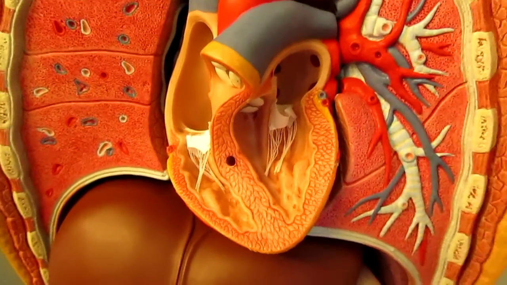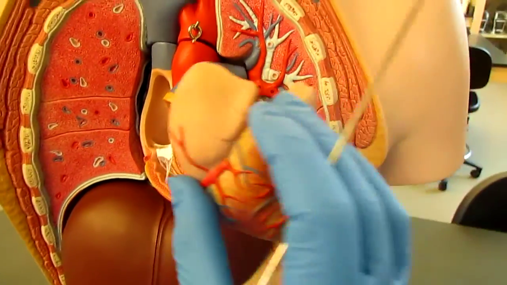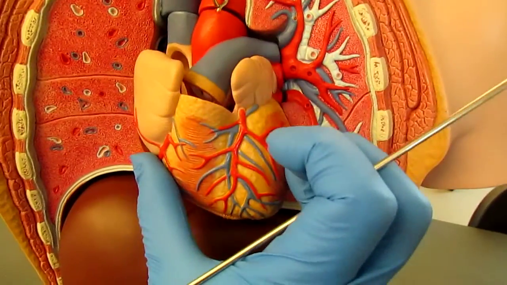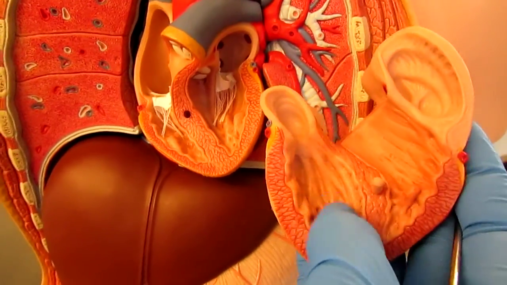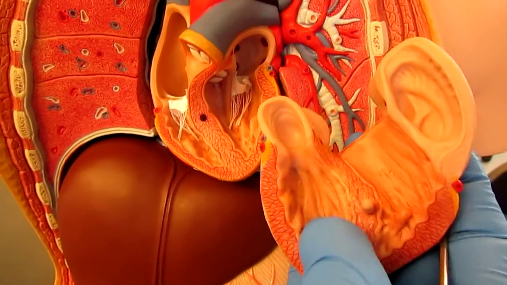If we look at the other half of the heart, so this is the superficial side of the heart, if we turn this around and look inside, we can see all of this lattice of meat in here.